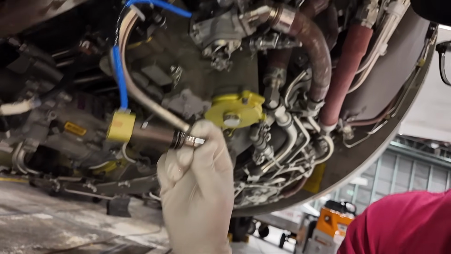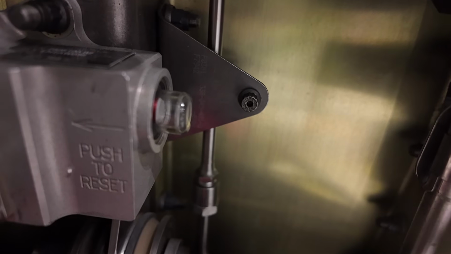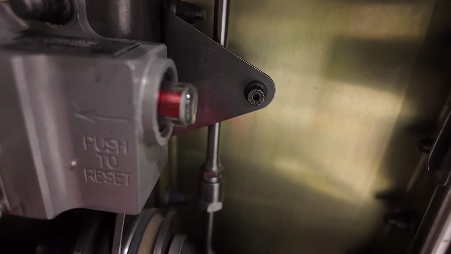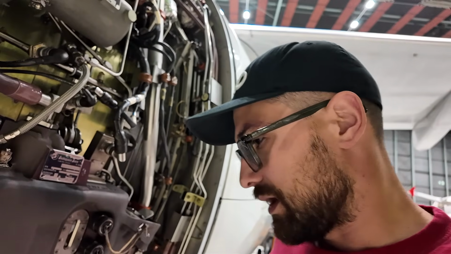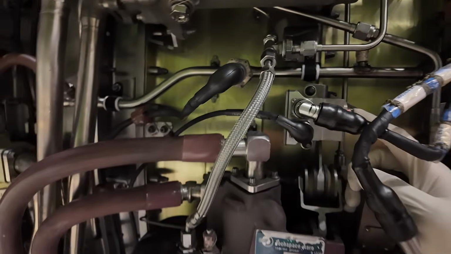So once you're holding, and it pops out here. So the test passes. We can reset the pop-out indicator.